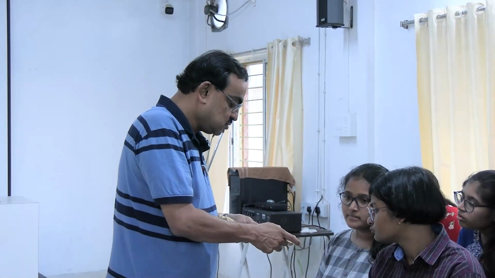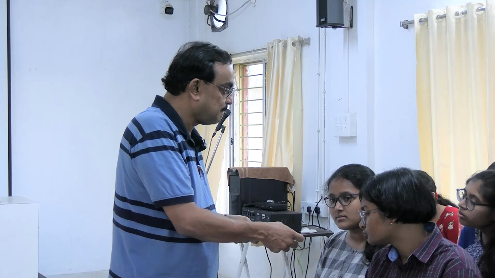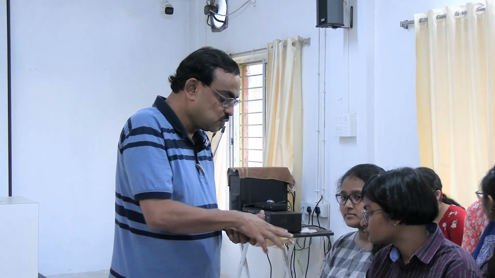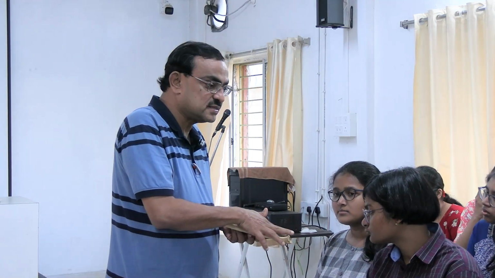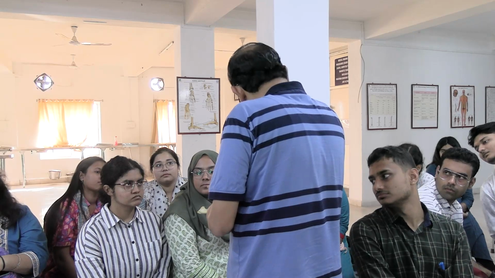Only the superficial fibers get attached over the anterior surface. This muscle, from here to here, has superficial fibers and deep fibers. Deep fibers are attached to this triangular area.